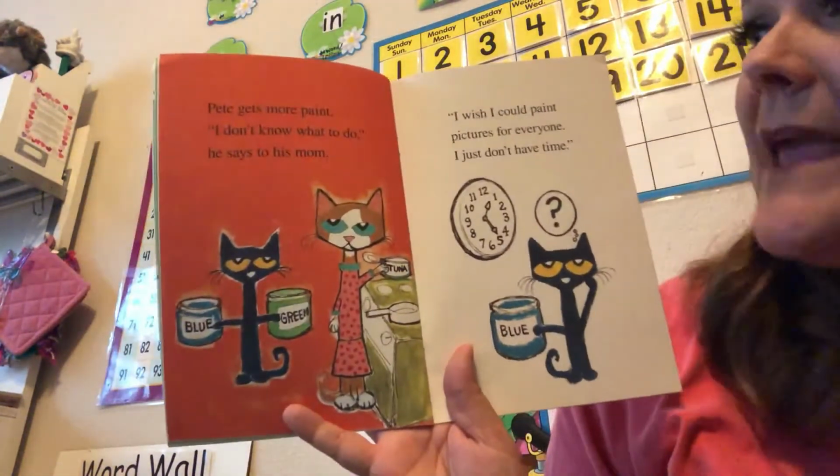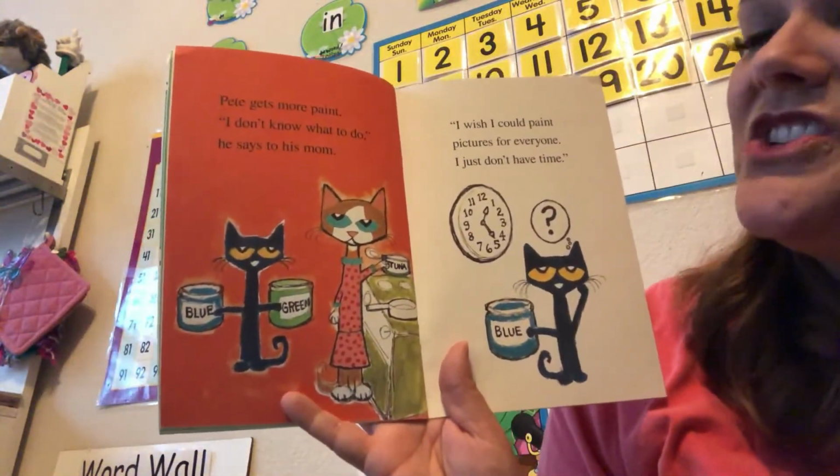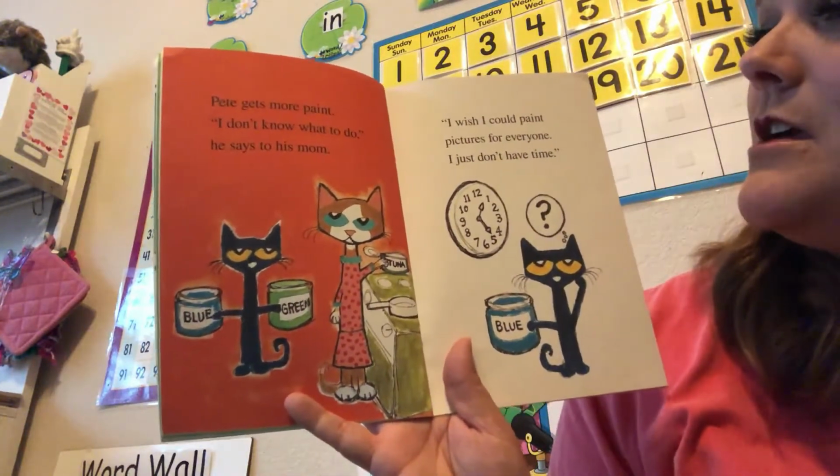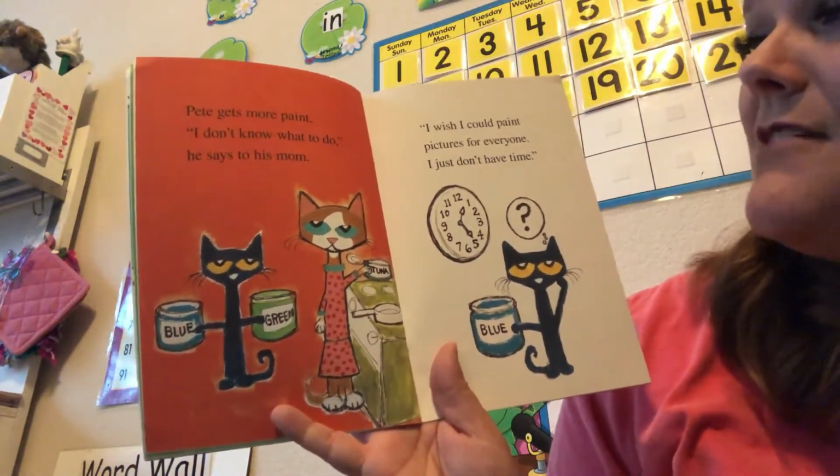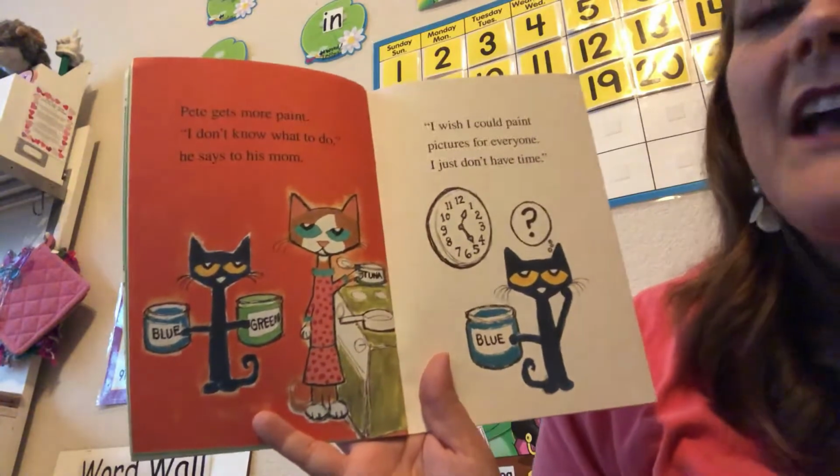Pete gets more paint. I don't know what to do, he says to his mom. I wish I could paint pictures for everyone. I just don't have time.